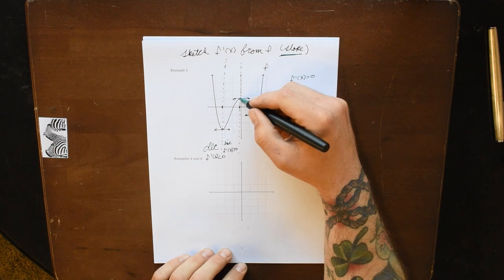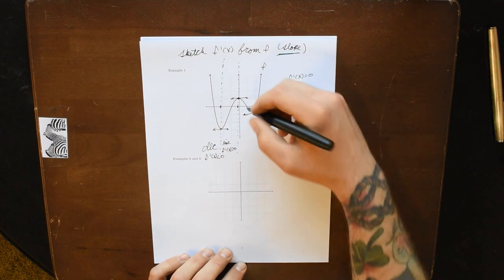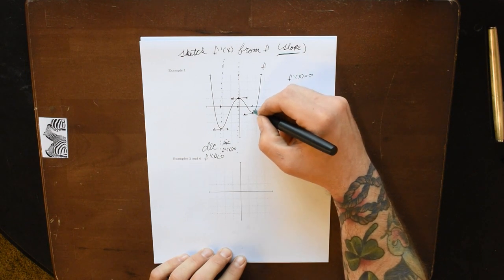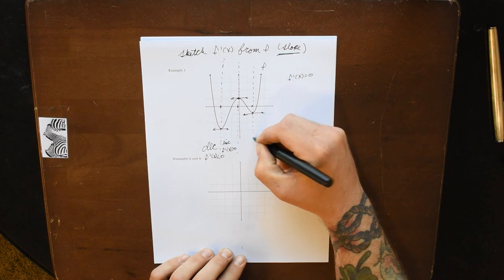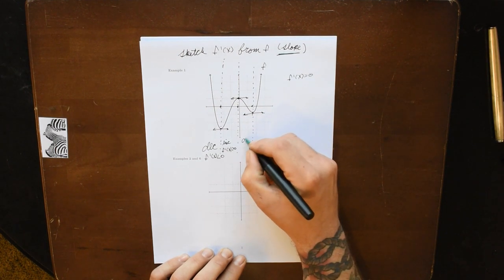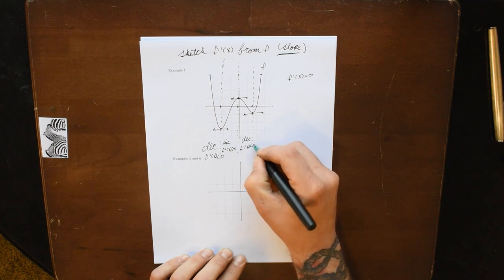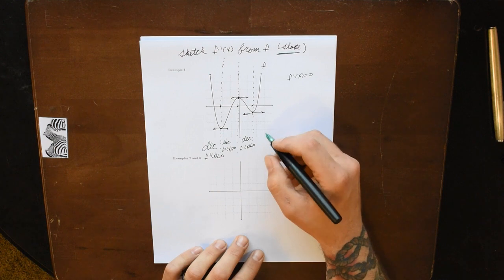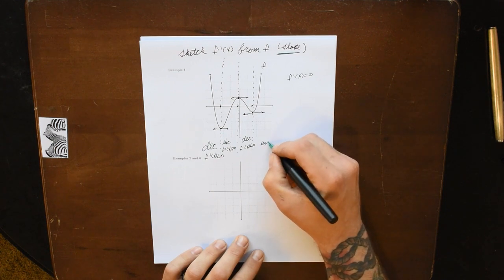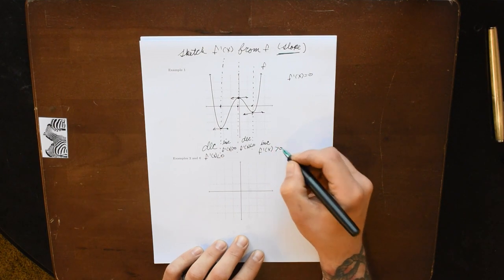Similarly, going from here to here, as x is increasing, y is decreasing. So in between these values of x, we're back to decreasing, which means that f prime of x is less than 0. And from this value of x on to infinity, f is increasing. So f prime of x is bigger than 0.